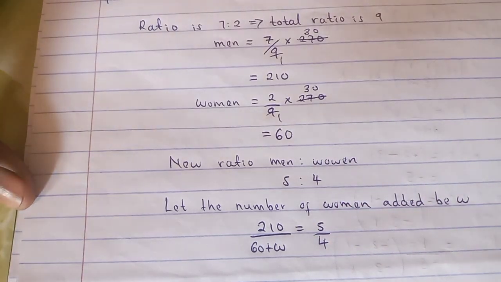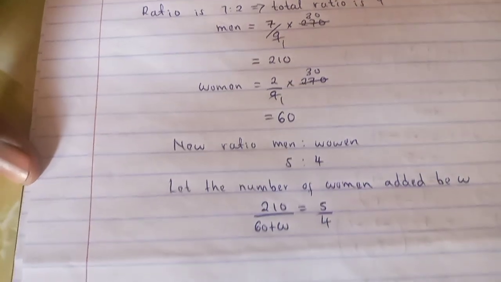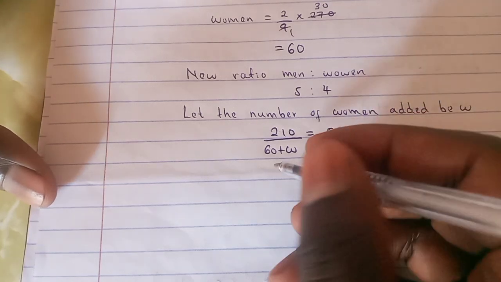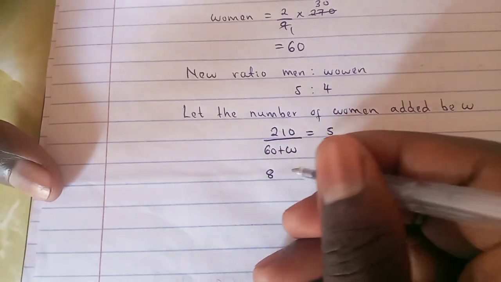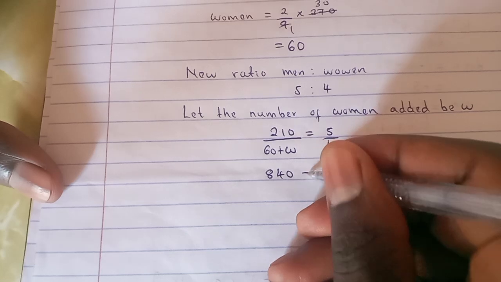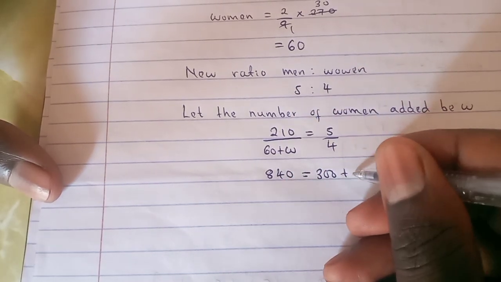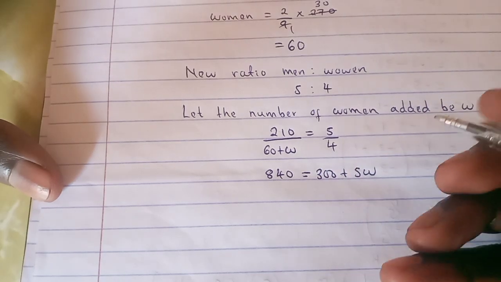If we cross multiply, we are going to get 210 times 4. This is going to give us 840 is equal to 5 times 60, which is 300, plus 5W.